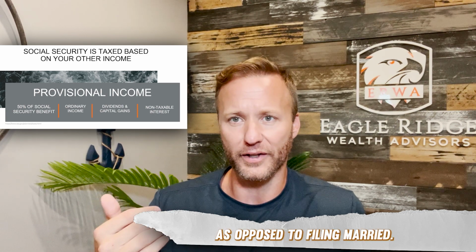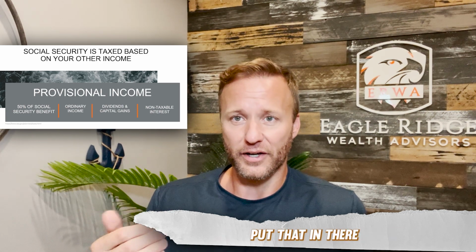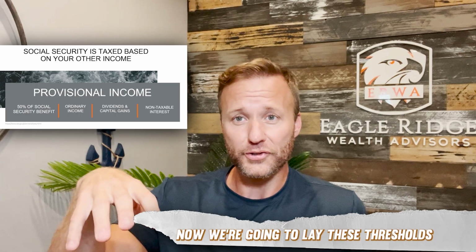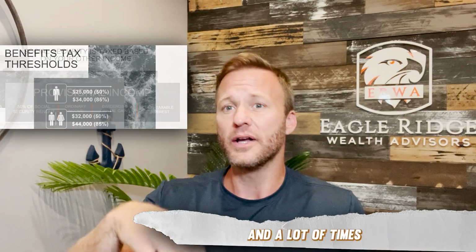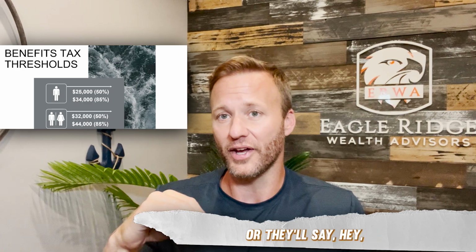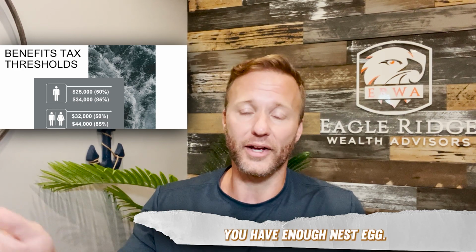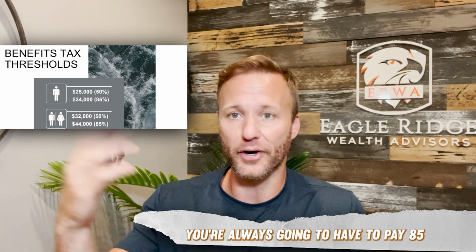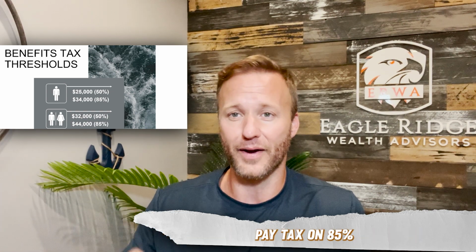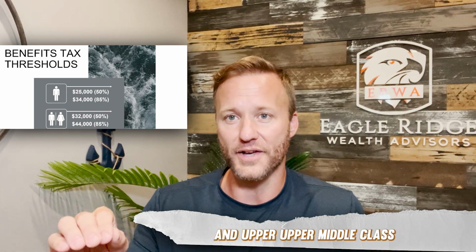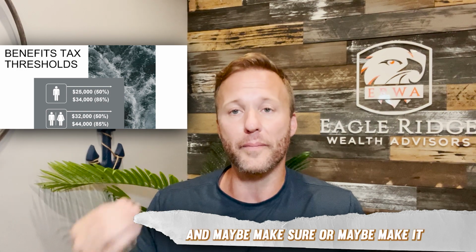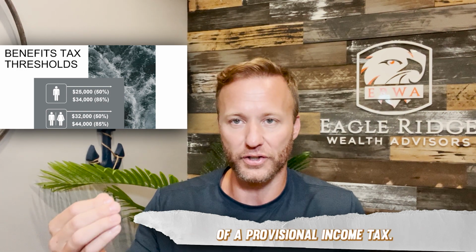And it's a little bit different for individuals as opposed to filing married, but then they're going to put that in there, and then they're going to say, okay, now we're going to lay these thresholds on top of the provisional income formula. And a lot of times advisors might say, hey, look, you don't have to pay any tax, or they'll say, hey, you have enough of a nest egg, and we have enough money coming out of your IRAs, you're always going to have to pay tax on 85% of your Social Security income. But sometimes for middle class and upper middle class, there's some things that we can do to mitigate that and maybe make it so that you don't have to pay as high of a provisional income tax.